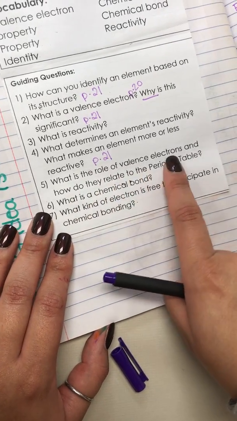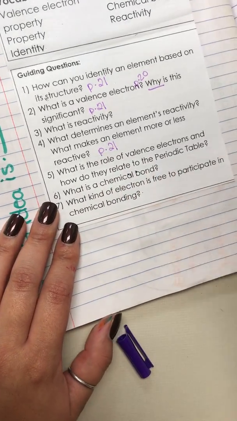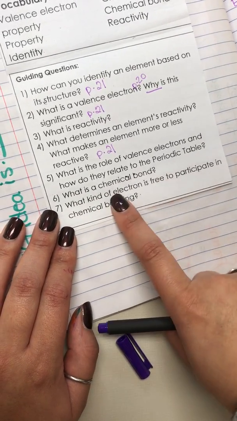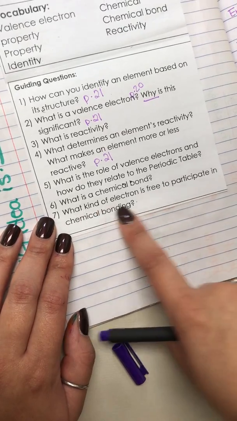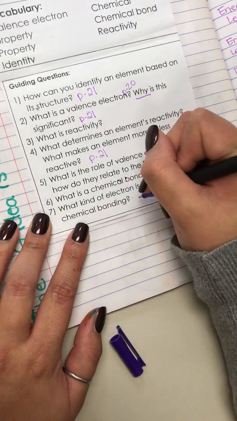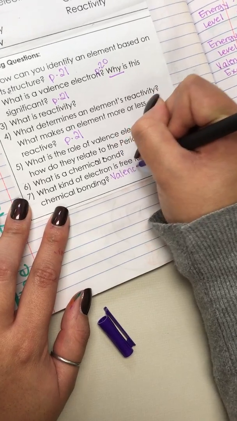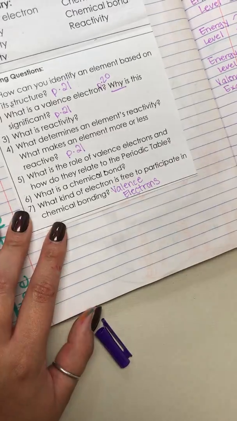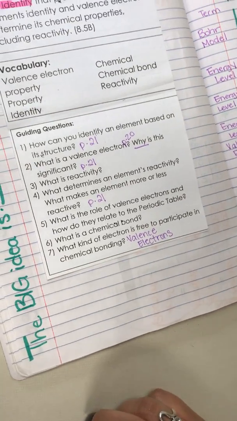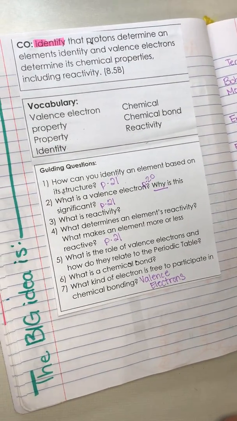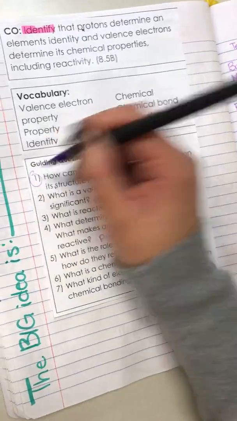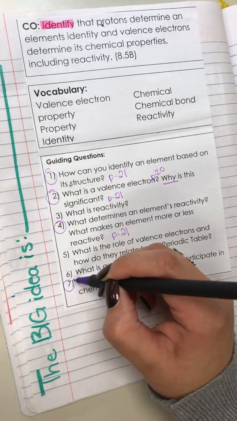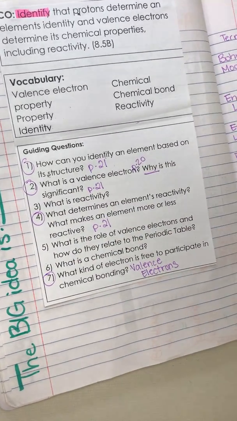What is the role of valency electrons and how do they relate to the periodic table will be answered after the test. What is a chemical bond? Is irrelevant right now. What kind of electron is free to participate in chemical bonding? That's just valency electrons. I'm giving you the answer for number 7. That's page 19. So on Thursday, 1, 2, 4, and 7 are the only ones that need to be answered.